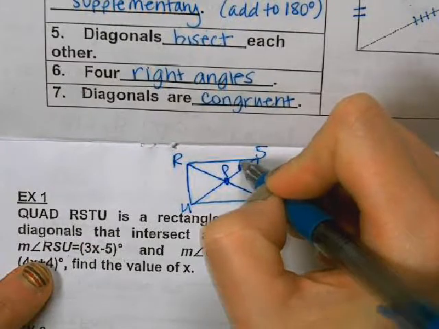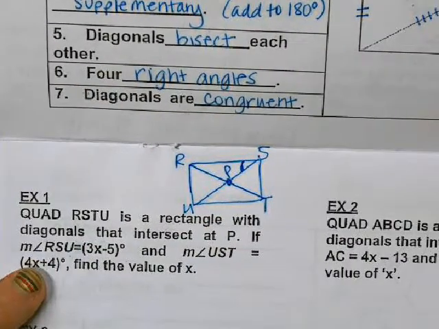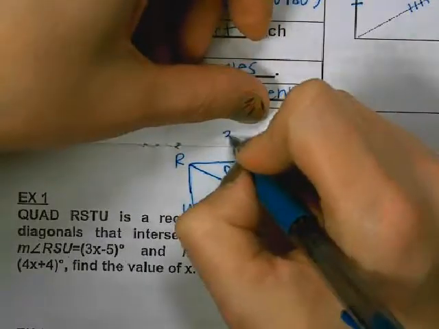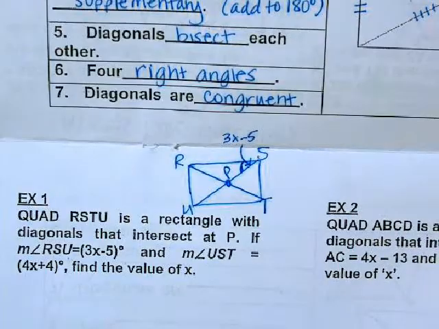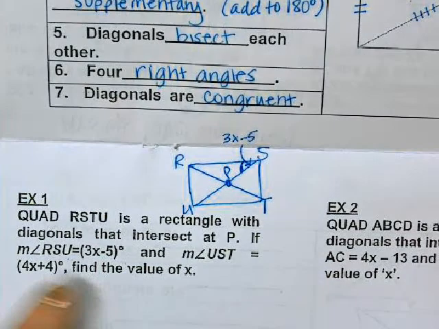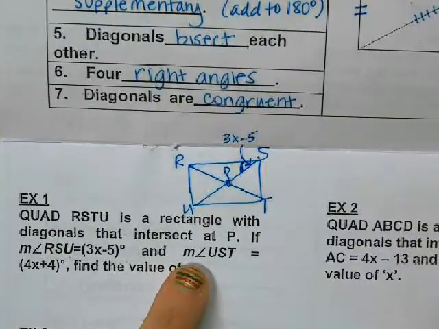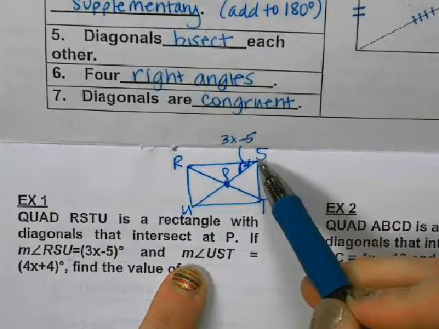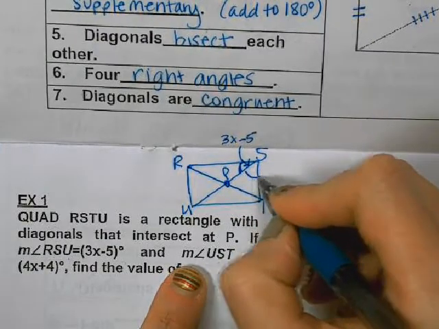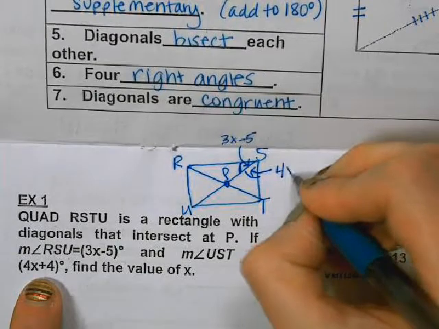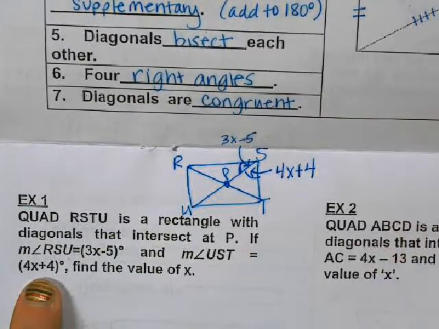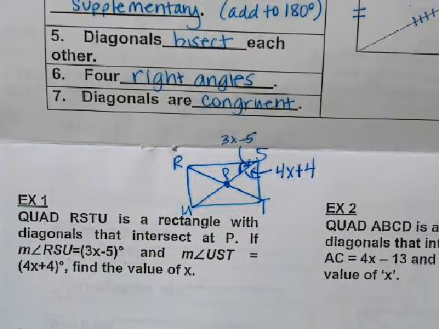So we're talking about this little bitty piece right here, and that's 3x minus 5. That's the measure of this angle, 3x minus 5. And the measure of angle UST, so that's this angle right here, is 4x plus 4. Find the value of x.